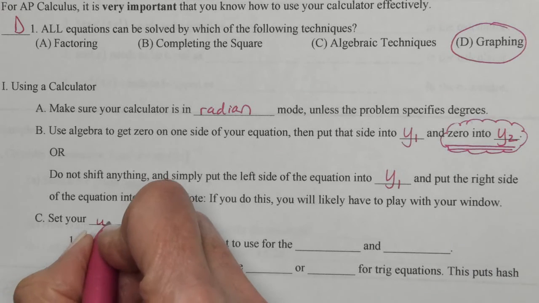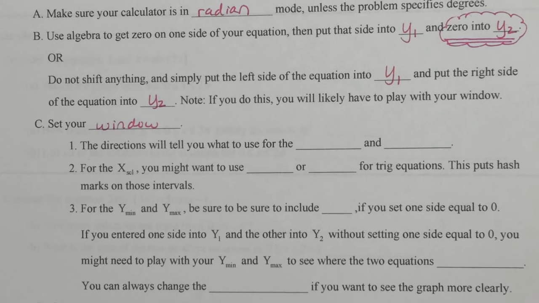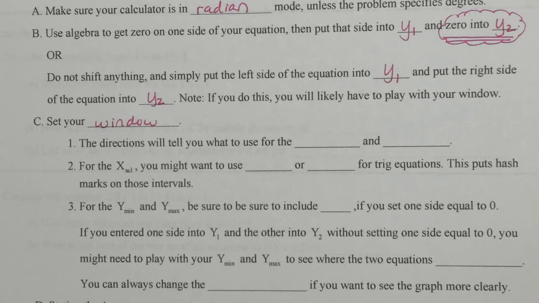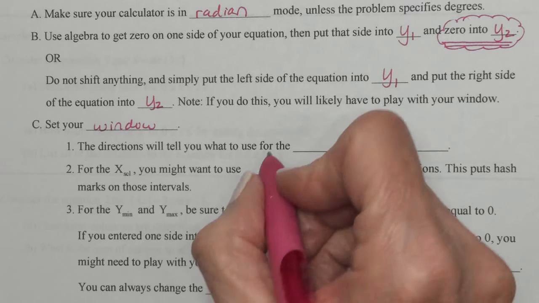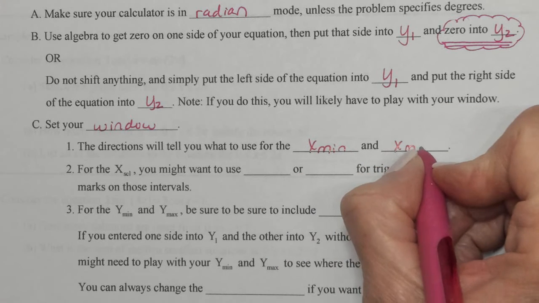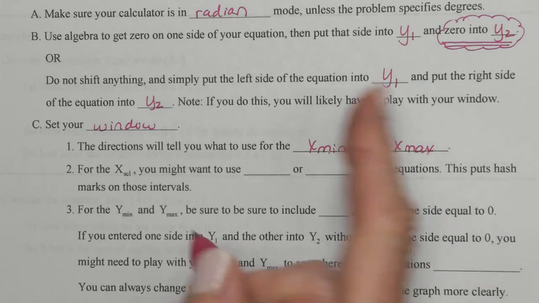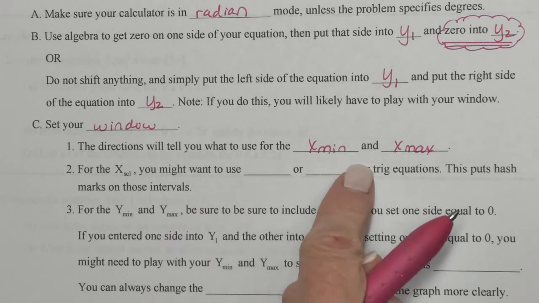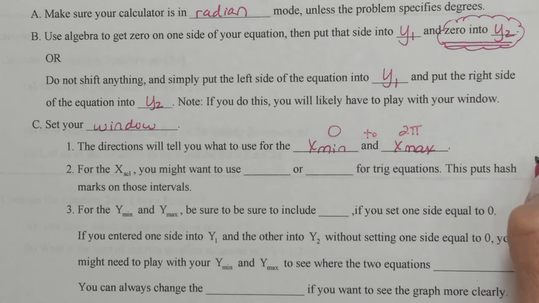Okay, next up we're going to set our window. And the directions for the problems will tell you what to use for the x max and the x min. So it starts off with the x min, and then it lets you enter the x max. Before I talk about the scale, the directions tell you what. For most of our problems, we're going to be going from 0 to 2 pi, so we will put 0 in for the x min and 2 pi in for the x max.